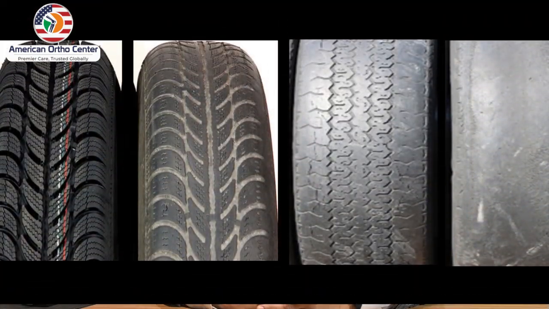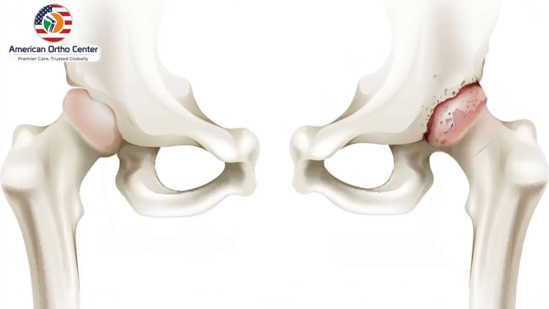We'll start with osteoarthritis of the hip joint, which is a chronic degenerative change in the cartilage of the hip joint. That is, normal wear and tear of the hip joint causes degenerative changes in the cartilage, which is a cushion at the end of the bone, and causes pain, inflammation, and restriction of the range of motion.